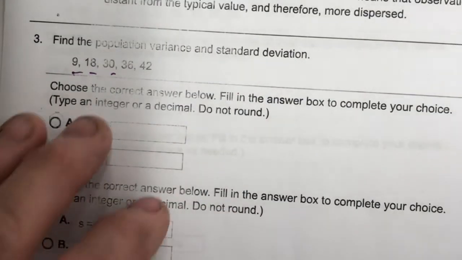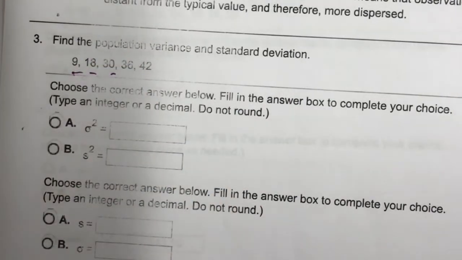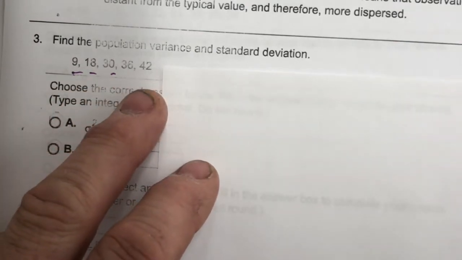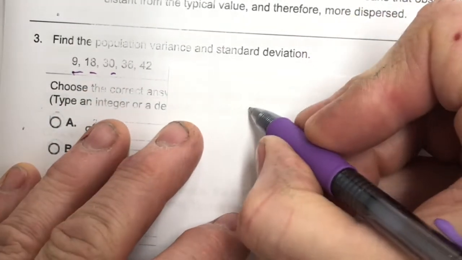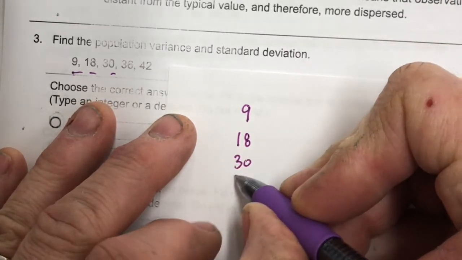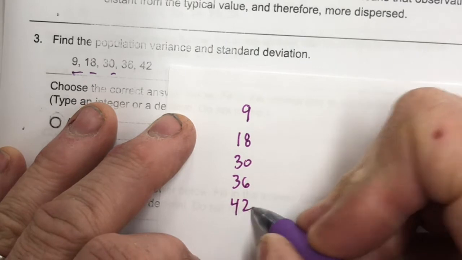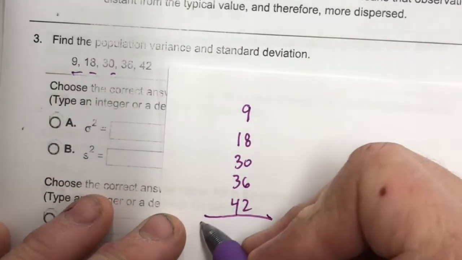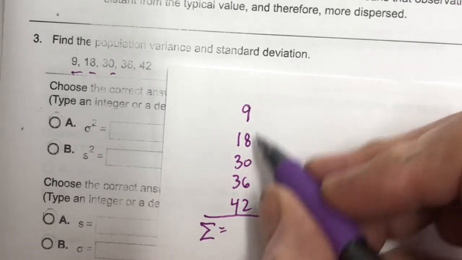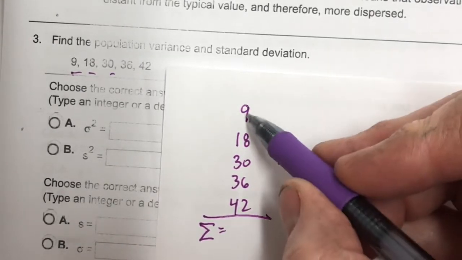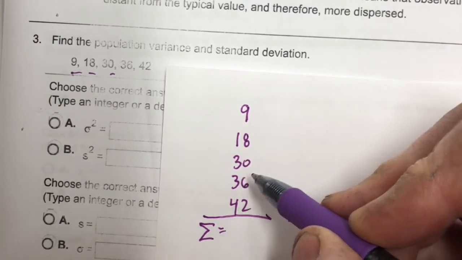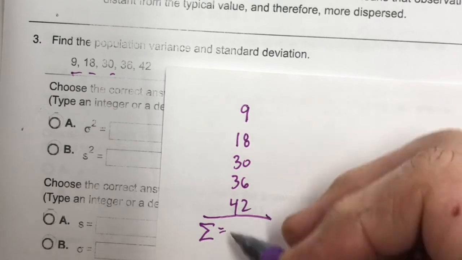So let's find the standard deviation. Here's a list of numbers we'll work on: 9, 18, 30, 36, and 42. First thing we want to do is make sure they're in order, and they are. The first thing we've got to do is add these up, so we find the sum. This is a capital sigma right here, which means the sum. So the sum of these is 27, 57, 87, 93, 95, 135.